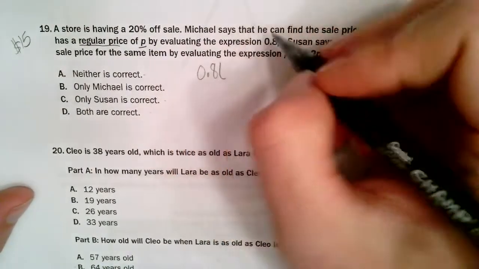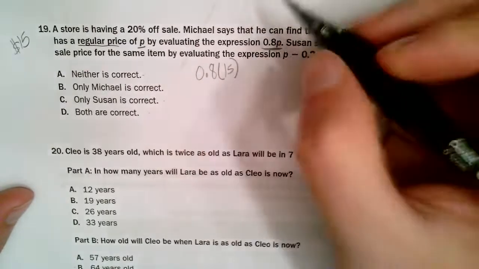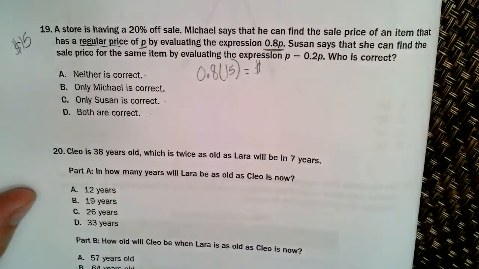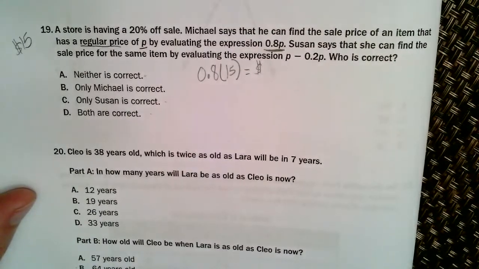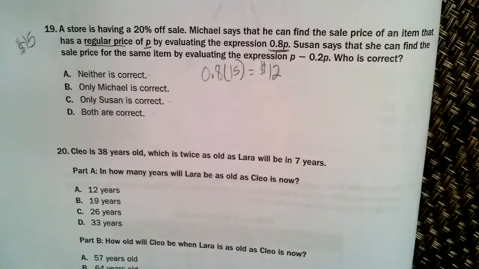So 8/10 P becomes 8/10 times 15. When I take 8/10 and multiply it by 15, that gives me 12. So my answer there is 12.